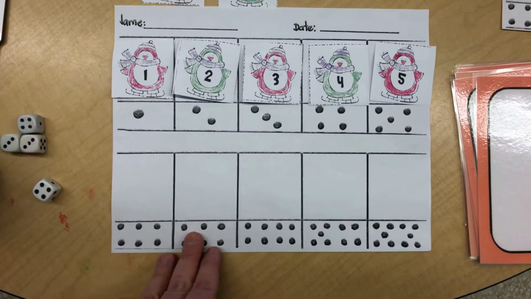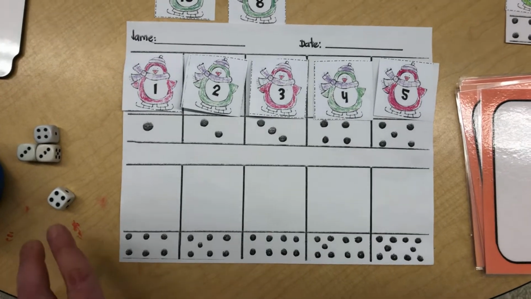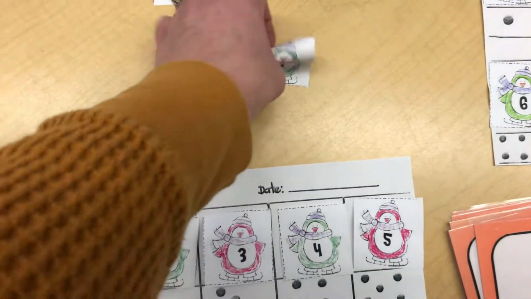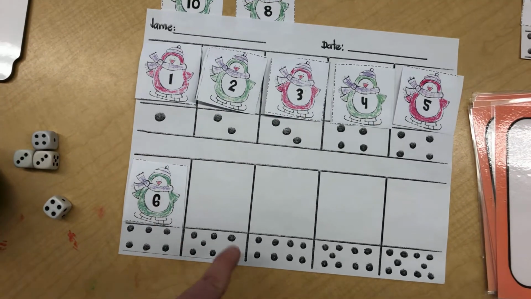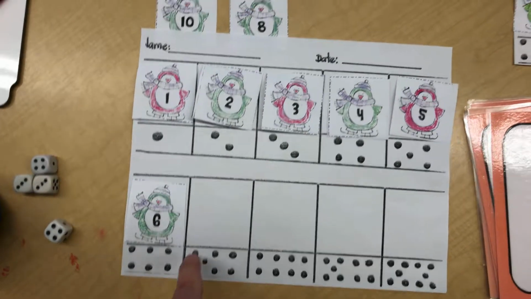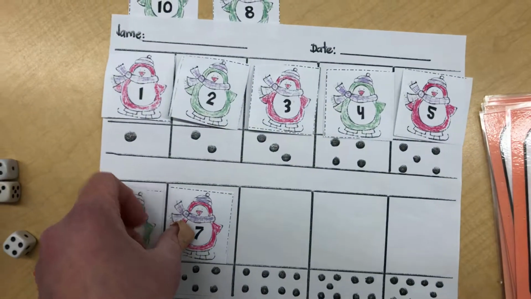I'm going to go on to the bottom row here. So we have 3 on the top, 3 on the bottom. 3 plus 3 is 6. I know that. So I'm going to find 6. Oh, there's 6. So 6 is going to go here. Next one, ooh, it has one more. What's after 6? 7. Okay, 7. Oh, that one there. And I'm going to go there.